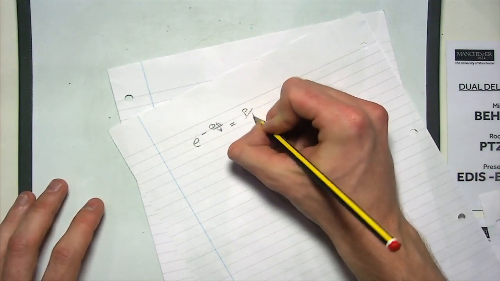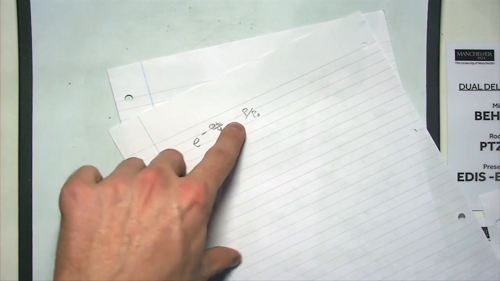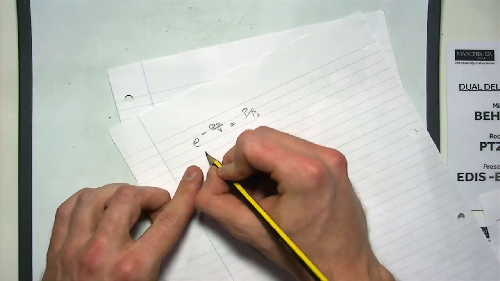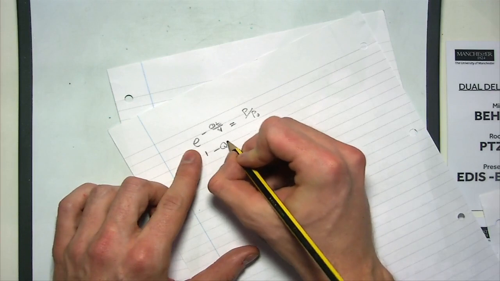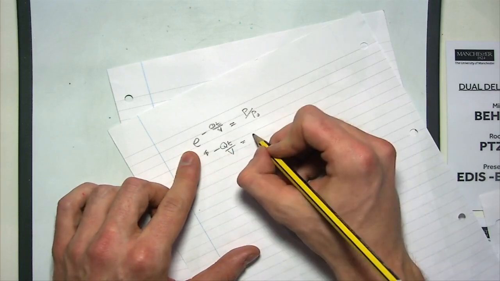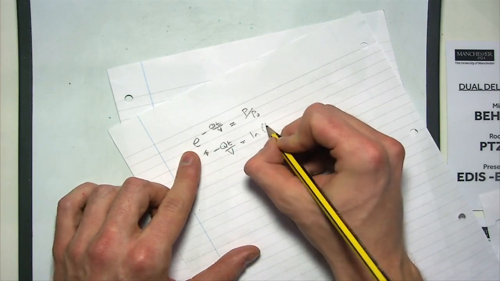E to the minus P over P0, and I am correct in saying that. If we invert the whole thing, we go back to the original form that we had earlier. But here we are: ln P over P0.